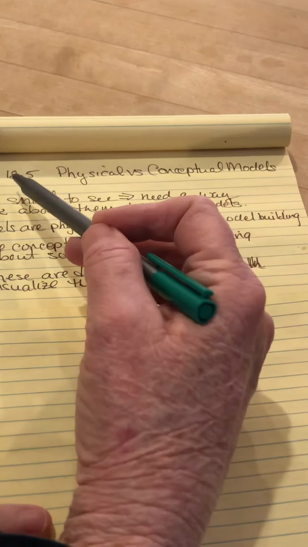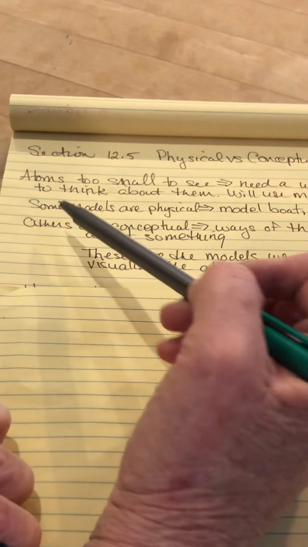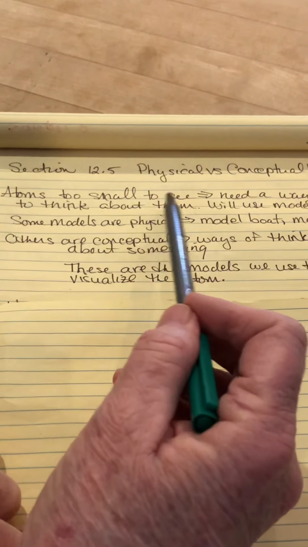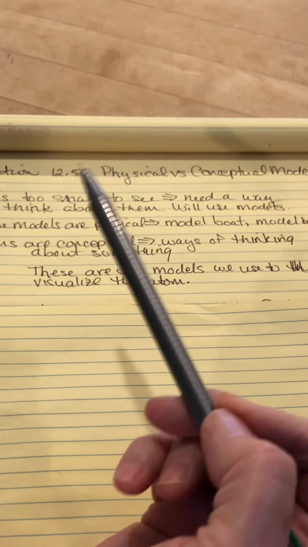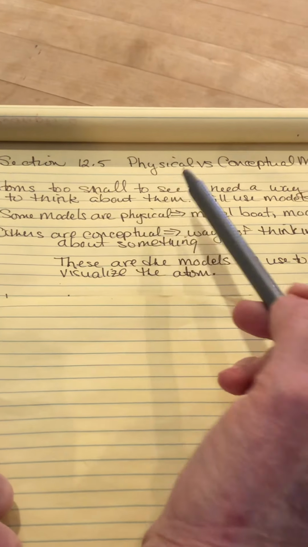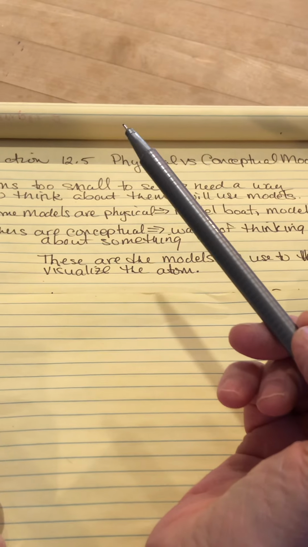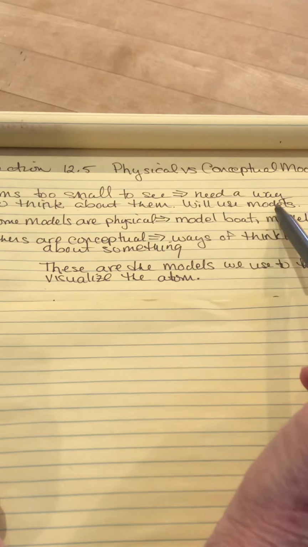There are two kinds of models in this section, and this idea of models comes up because atoms are too small to see. Since we can't see them, we need to come up with a way to think about them that makes sense to people, something they can wrap their head around. And to do this, we will use models.